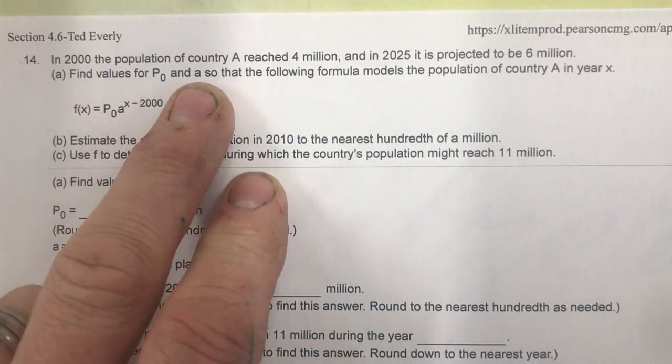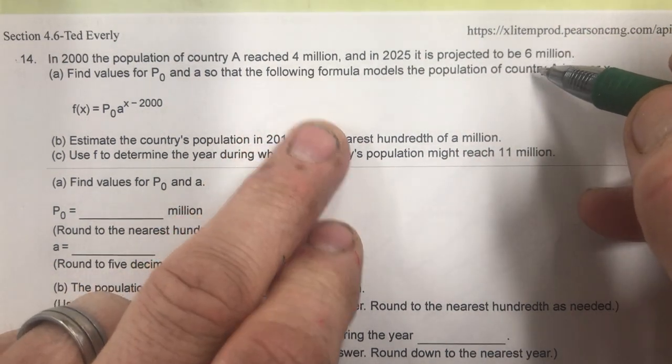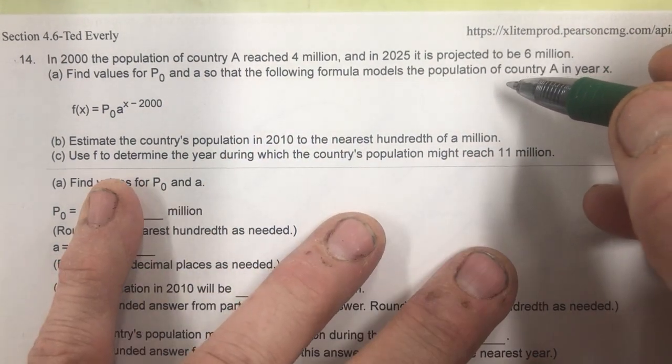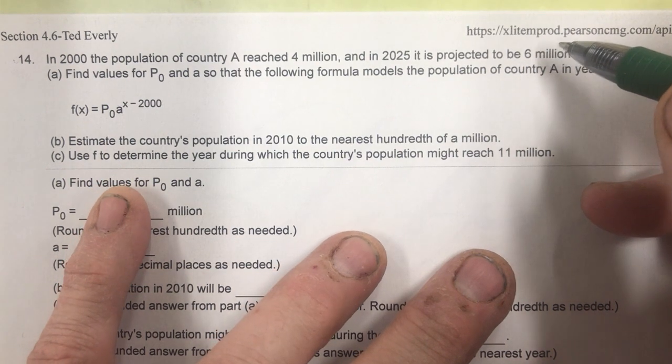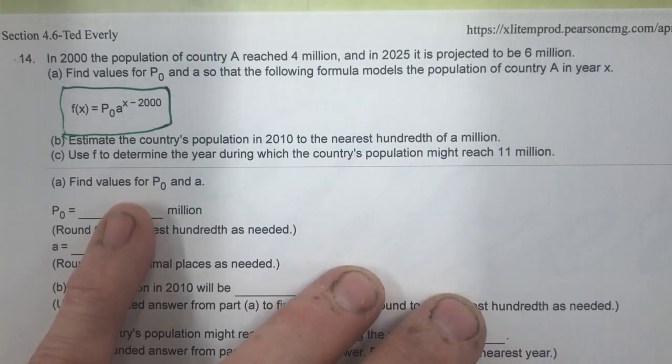In 2000, the population of country A reached 4 million. And in 2025, it's projected to be 6 million. Find the values for P sub 0 and A so the following formula models the population of country A near x. So here's the same thing we just did.